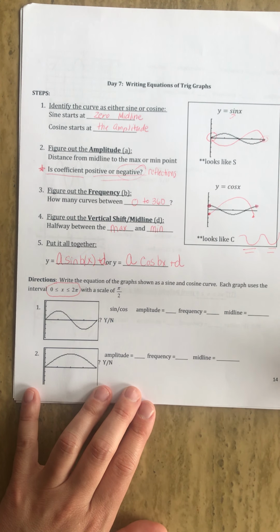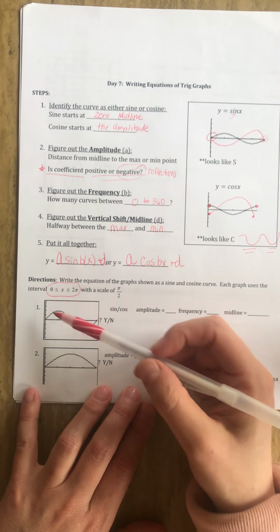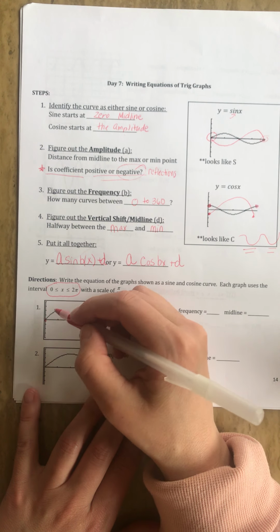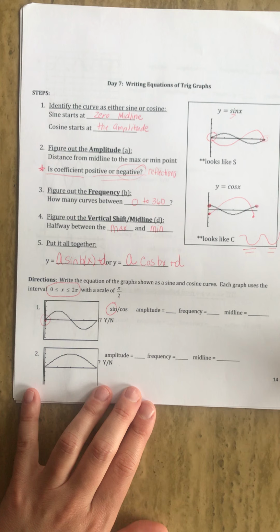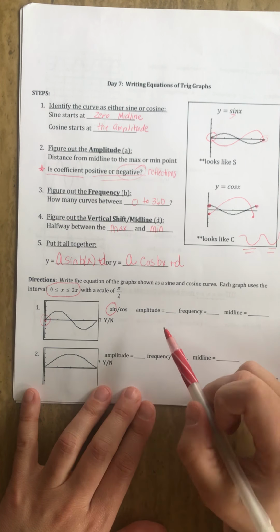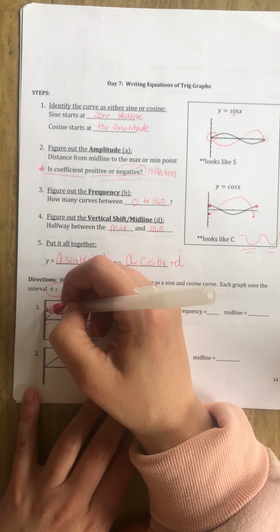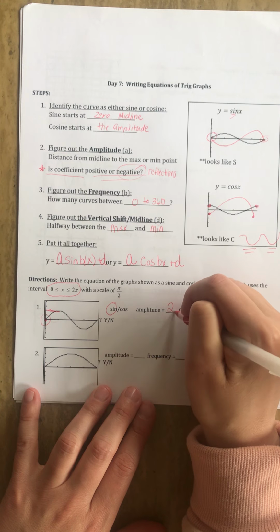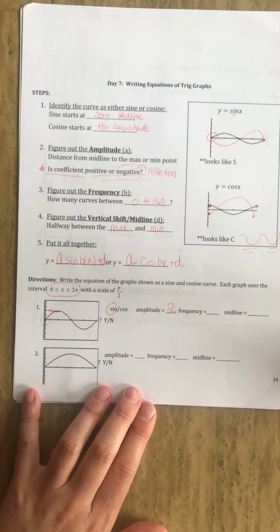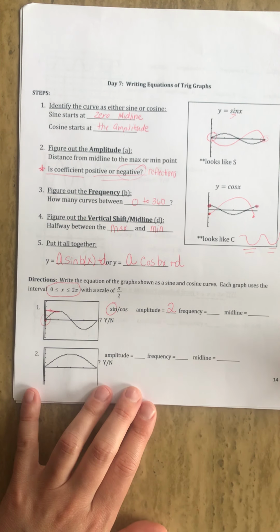So the first thing that you guys have to decide is, is it sine or cosine? Well, you're going to ask yourself, where does it start? Does it start at 0 or the amplitude? This one starts at 0, so we know that that is sine. What's my amplitude, my highest right here? So we have 0, 1, 2, okay? So my amplitude is 2. It's positive because we're sine, it's going up right here. So just be careful with that positive and negative.